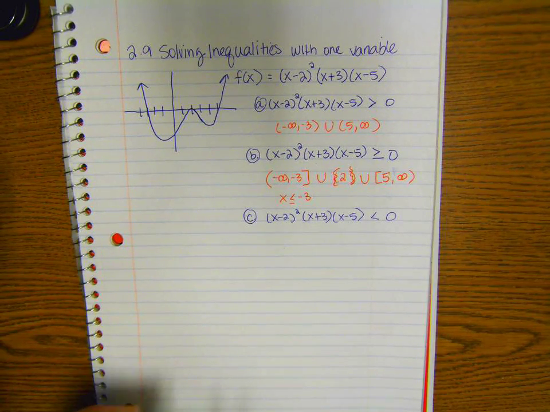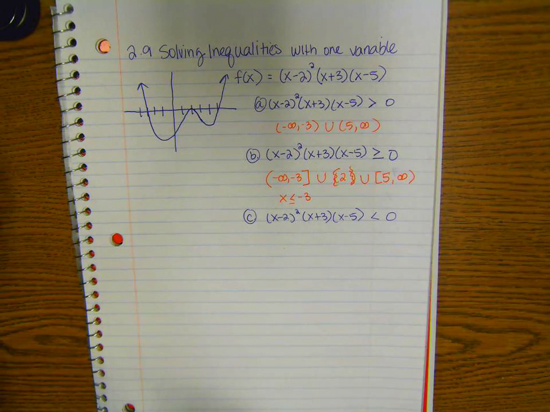x minus 2 squared, x plus 3, x minus 5 is less than 0. So what would you write for this?